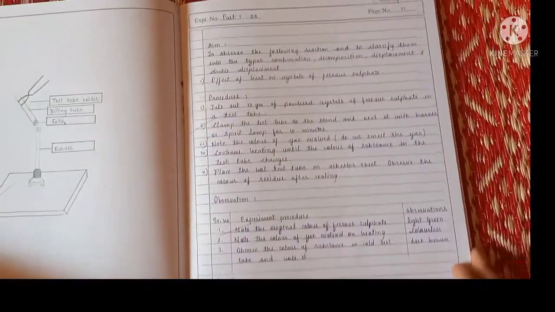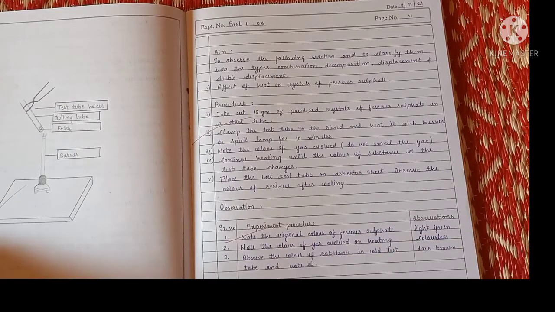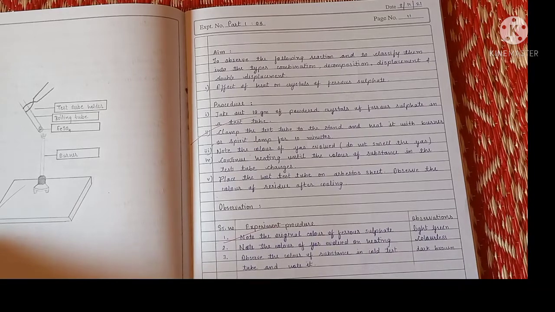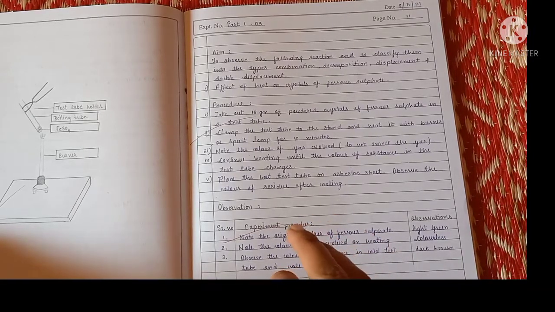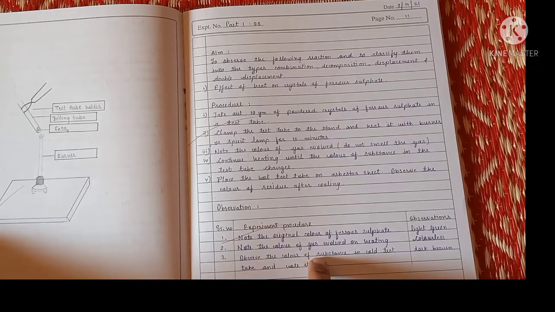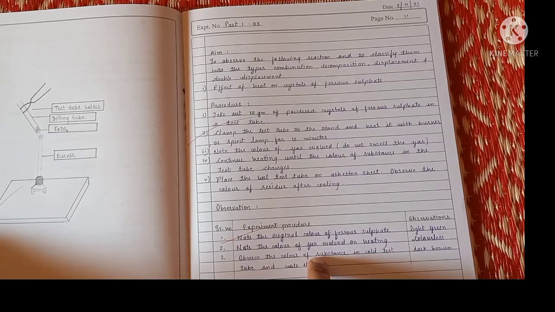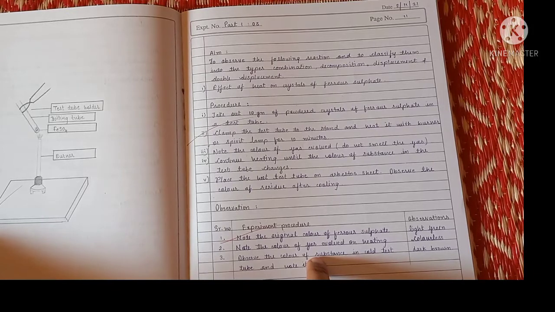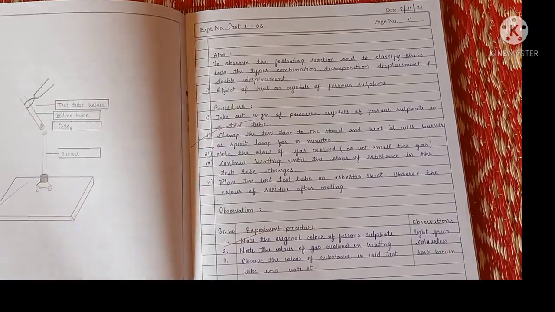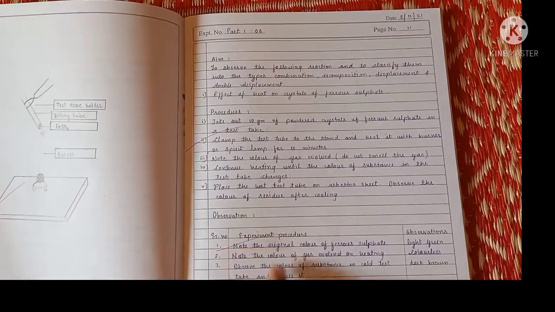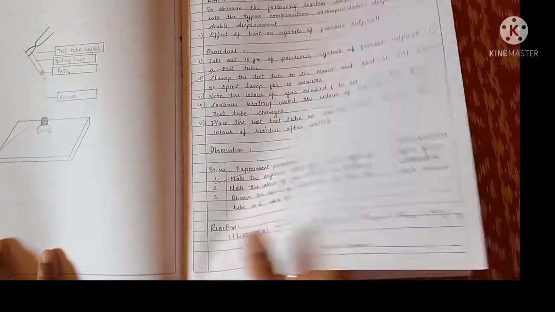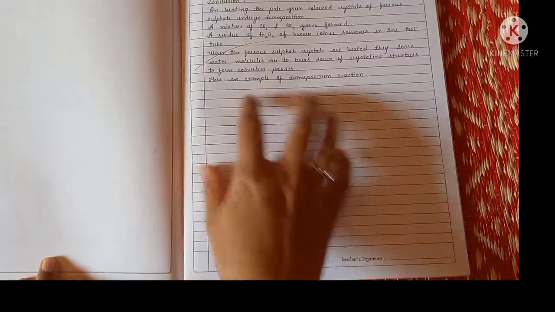Then our third practical is to observe the following reactions and to classify them into their types. Like we know that basically the types of reaction are combustion, decomposition, displacement and double displacement. According to that, here we have to take one reaction, that is the effect of heat on crystal of ferrous sulfate. So on the blank page you draw the diagram. Okay. And here also procedure, then observation, then reaction, and lastly there is a conclusion. Okay.